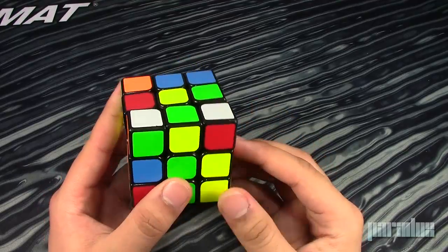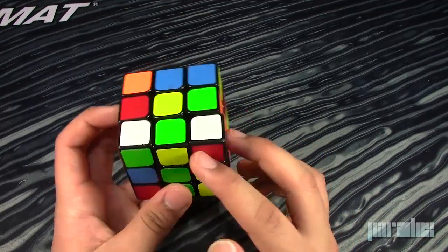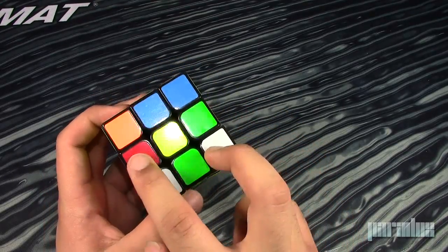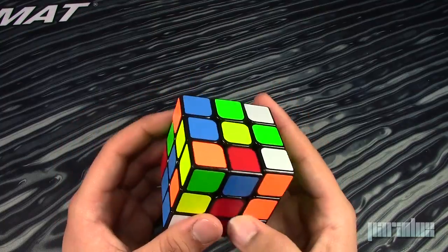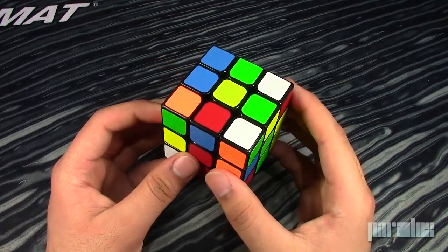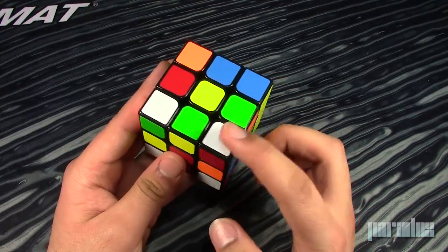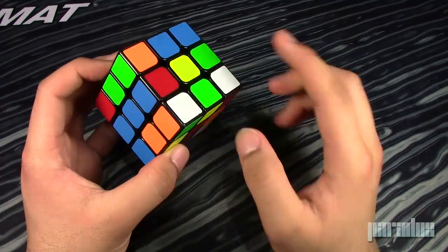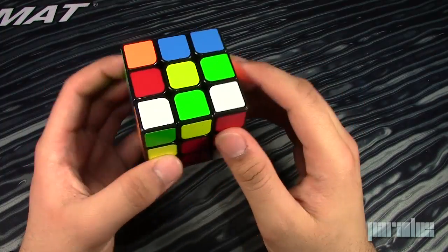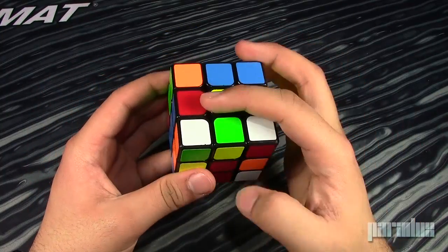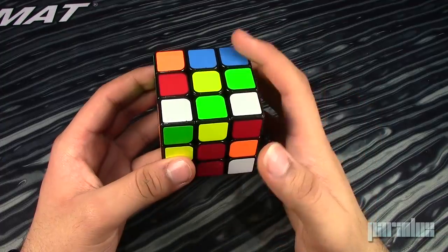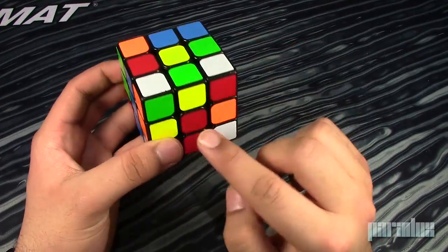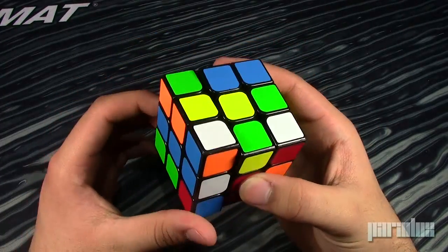The first F2L case that I see is this blue and red one. So I see that both the pieces are already in the top layer, so we're done that step. What I'm going to do now is, since I know that white is on top, I'm going to match up the side color of this edge piece. So once you have the side color matching up with its center, you're going to look at the top color, which in this case is red, and you're going to move that away from its matching center. So we're going to move this edge piece away from the red center, and you just do it like that.